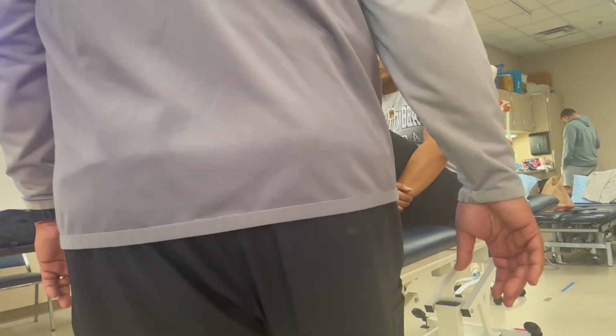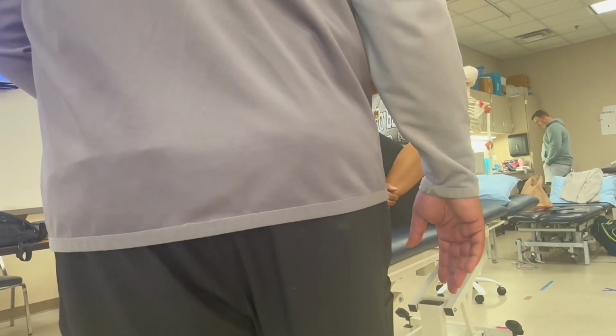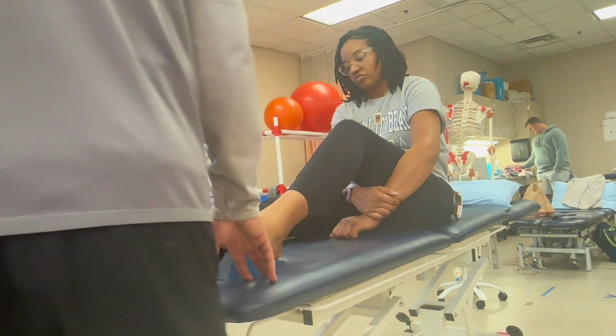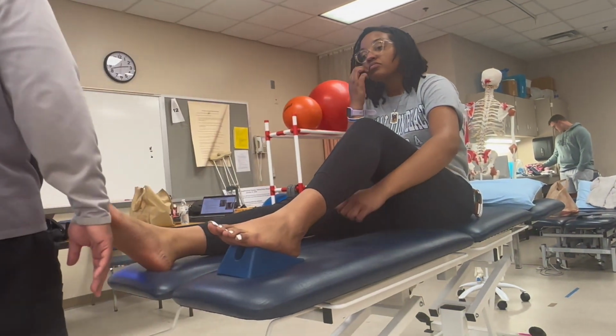What do you say? Would it be the lateral capsule? There you go. Because it's the one I'm moving away from, since it's concave on convex. Good job. All right.